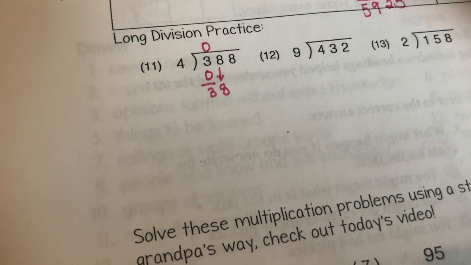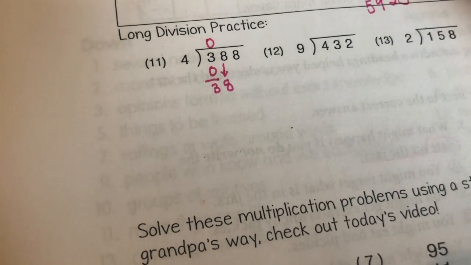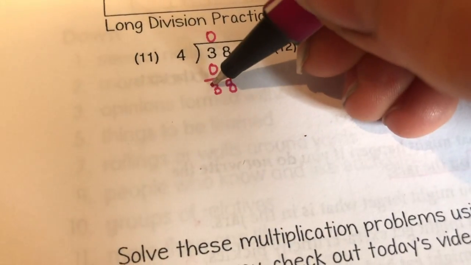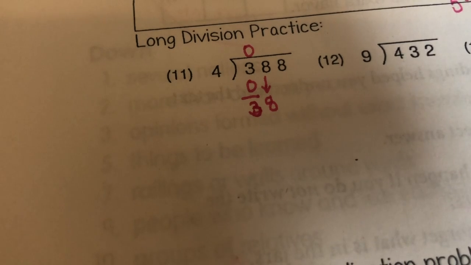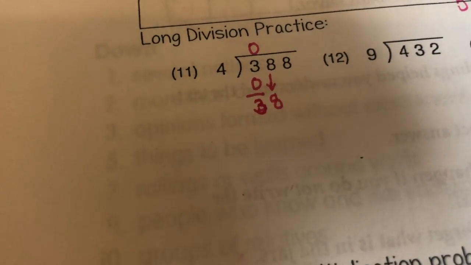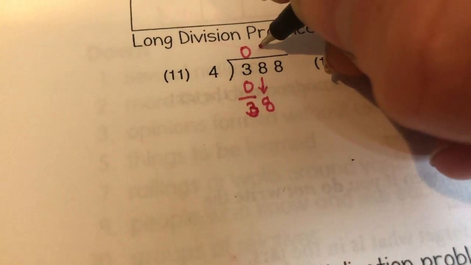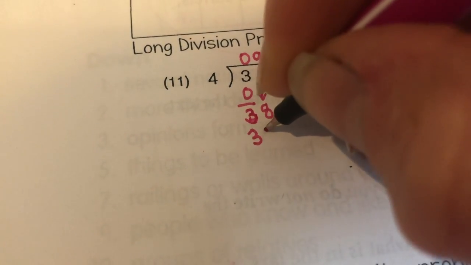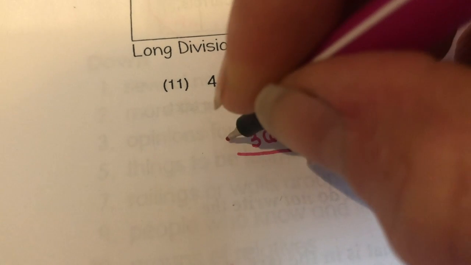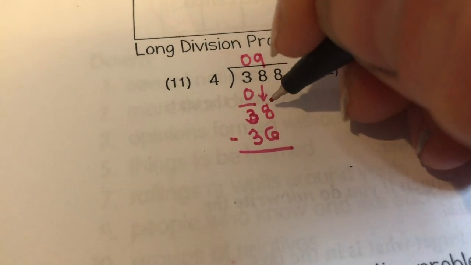So how many times does 4 go into 8? Well, I know that, oh, this is a 3. Sorry, this pen isn't the greatest pen. It's a little messy. So 38. So I'm looking at my 4 times tables and I'm thinking in my head, okay, well, I know 4 times 9 is 36. All right, now I have to find the difference between the two of those.